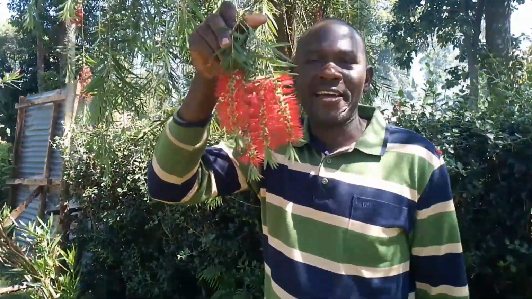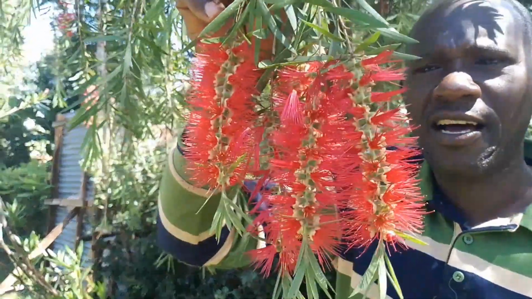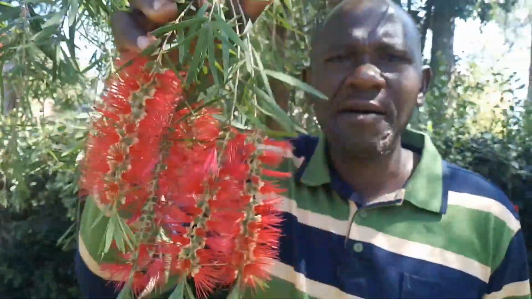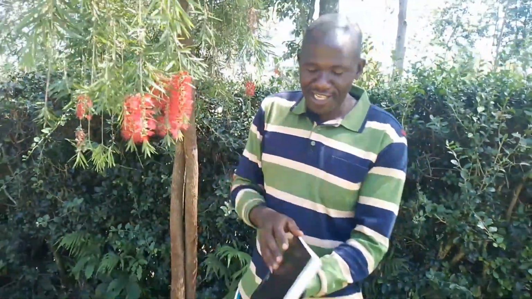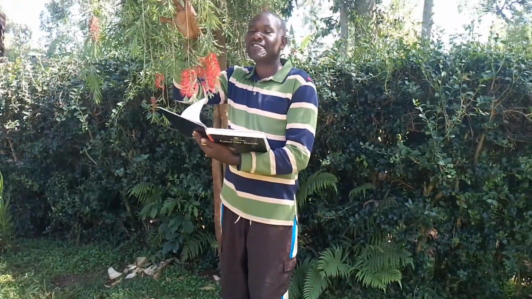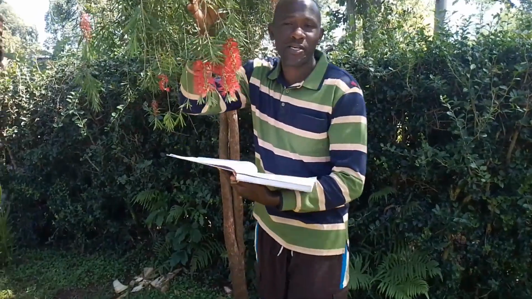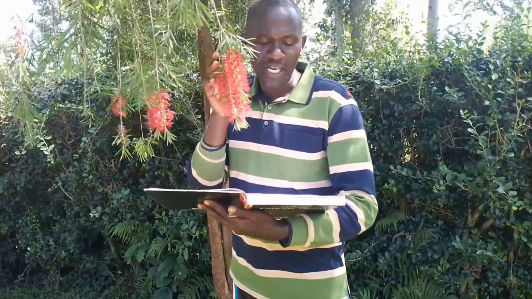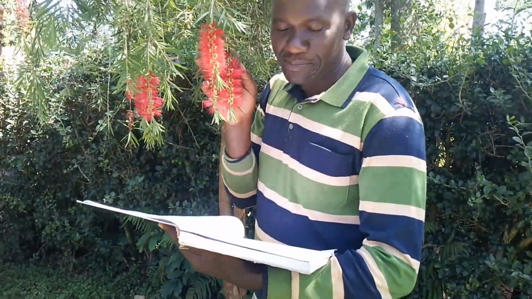Well, guys, as I told you, one of my subscribers, and actually a channel member by the name Terry Davis, had asked me to identify the tree, and I went ahead to use my phone app, one of the plant identifier apps, and I got the name of the tree. The name of this tree is Crimson Bottlebrush, or Common Red Bottlebrush, or Lemon Bottlebrush, or you can also call it Scarlet Bottlebrush.